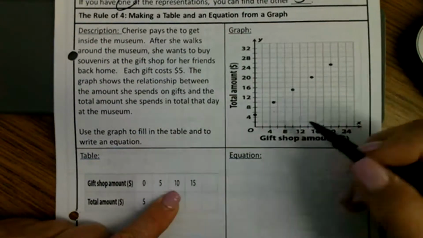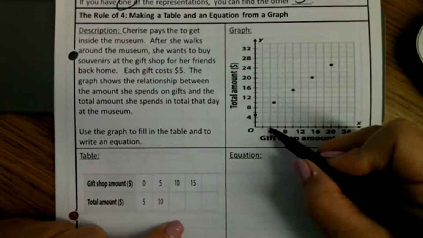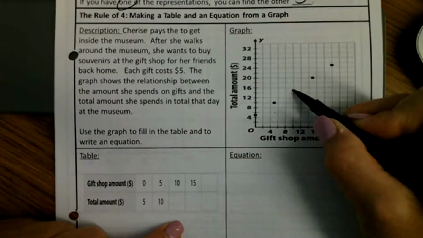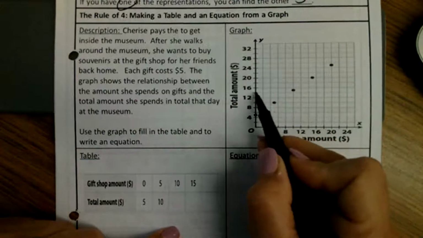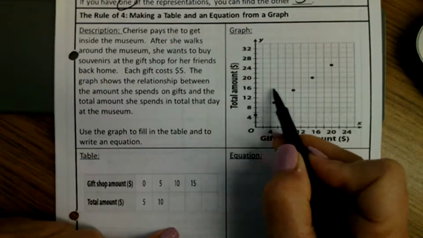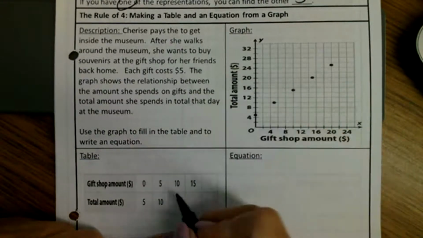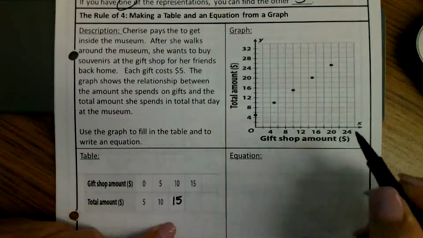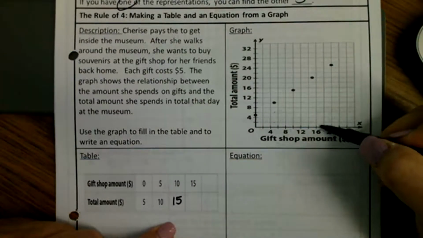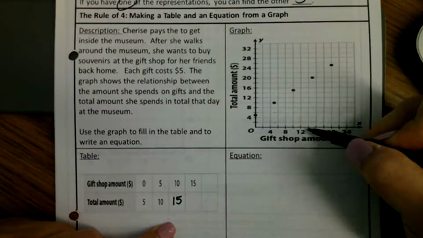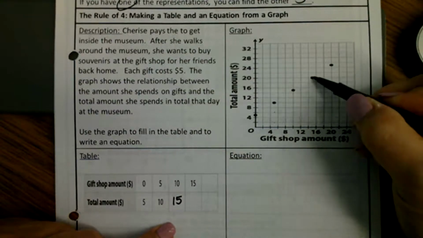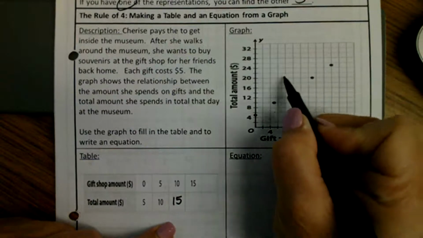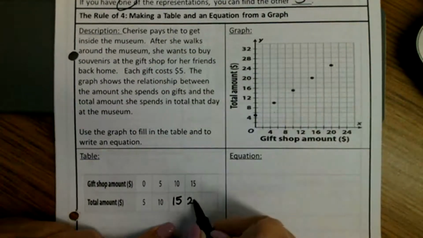Now when x is 10, what is y? 2, 4, 6, 8, 10. Y is right there, which is 12, 14. It's going to be 15 because it's right in the middle. So that's 15. When x is 15, y is 20.